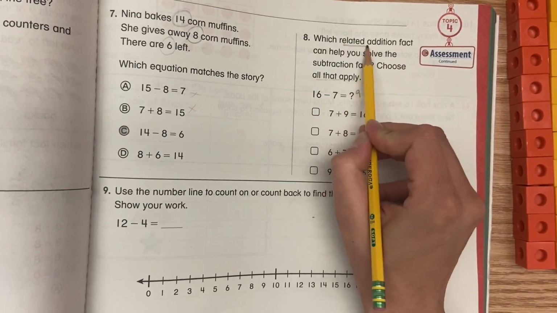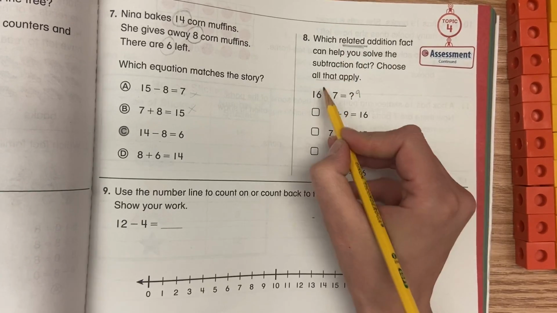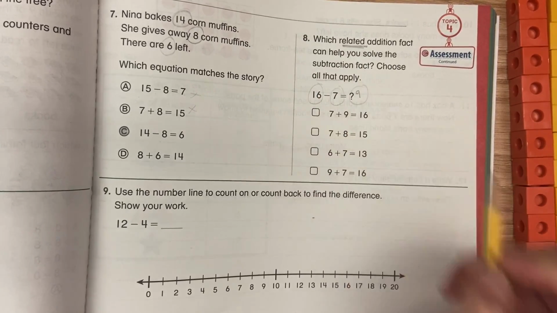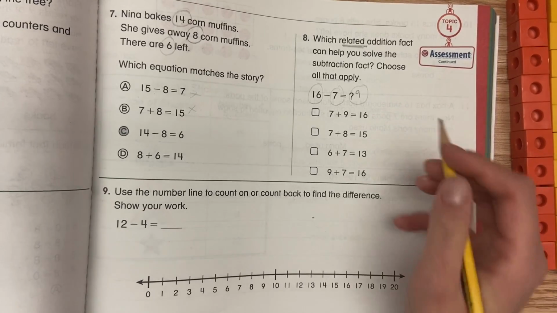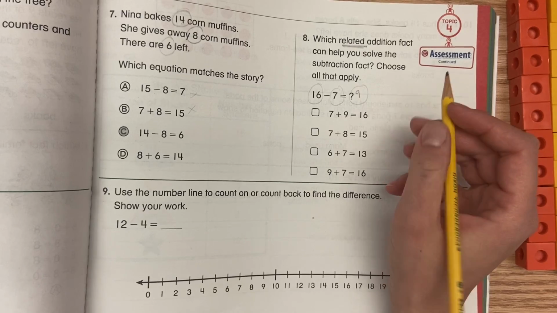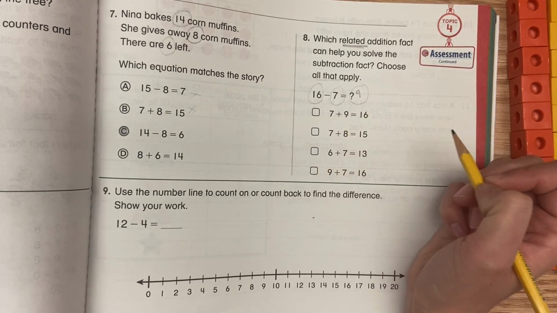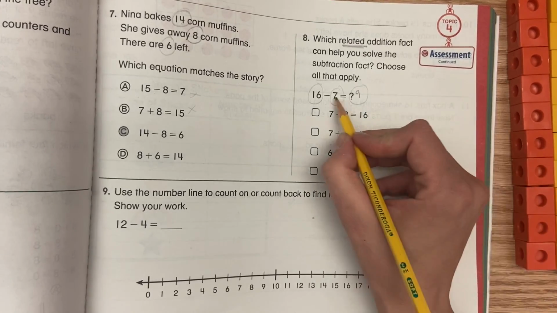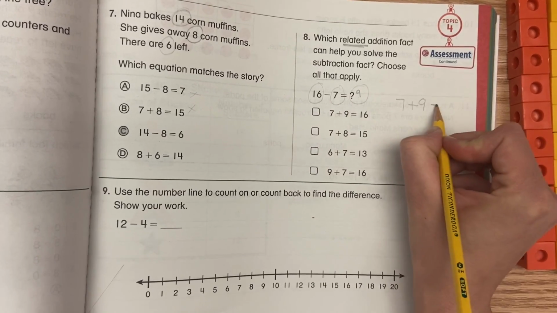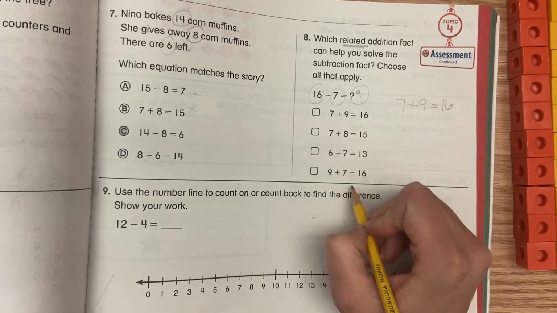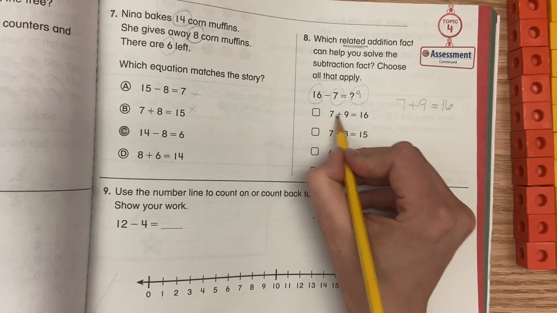And remember, when we find related facts, we should have the same 3 numbers. Okay? We're looking for a related addition fact. We know that the parts come first in an addition fact. 7 and 9 are the parts. So 7 plus 9 equals 16 should be a related addition fact. And I see it right here.